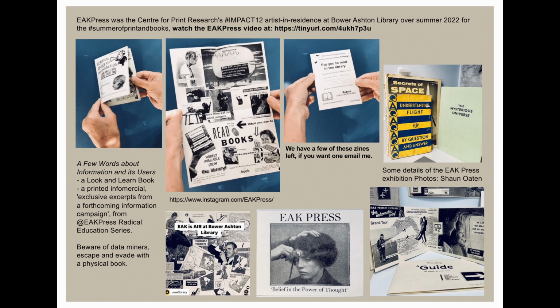So Ailish Kirby of Eek Press was CFPR's Impact 12 Artist in Residence last summer. We had an online festival of Summer of Print and Books in the run-up to the printmaking conference here in September. So Ailish came in and made work. She had a lovely exhibition, which Sean took amazing photos of, and then made this giveaway zine. So this went into every delegate pack for the conference.